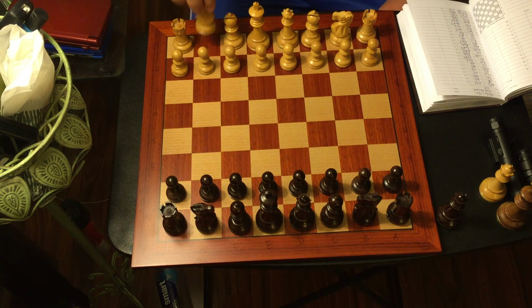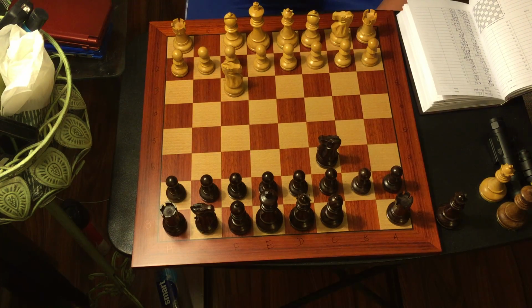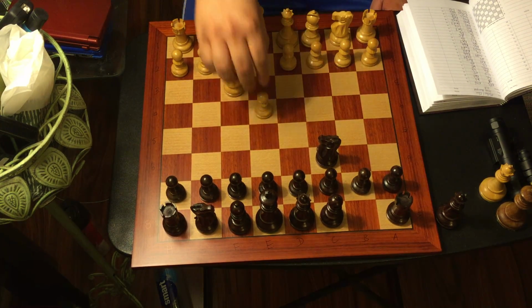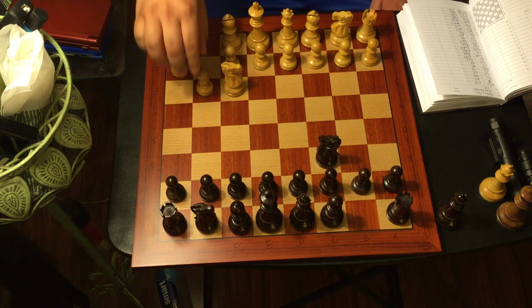So first move I played knight f3, and he played knight c6. When I usually play knight f3, I'm pretty much going for a transition to either Ruy Lopez or Italian game, or I probably go into King's Indian attack.